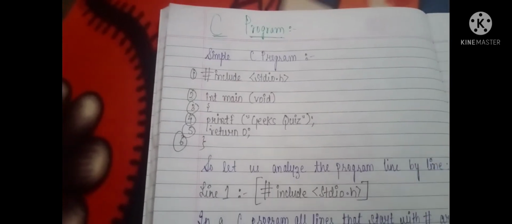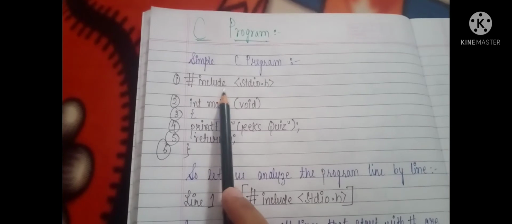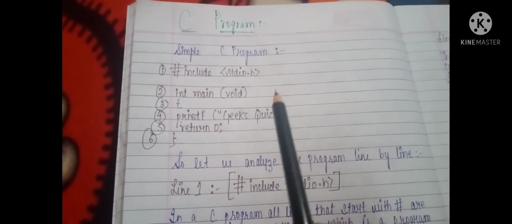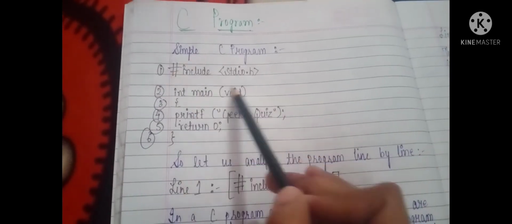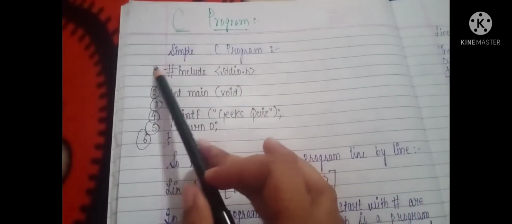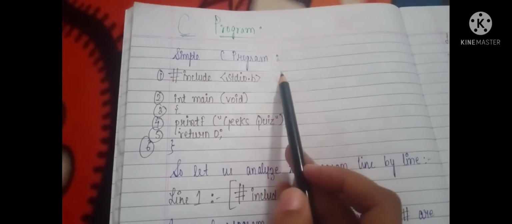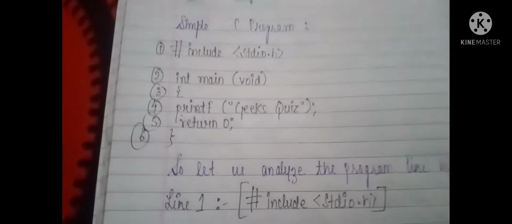Okay, so line 1 is given: #include <stdio.h>. #include <stdio.h> is the first line. This is the first part where the program is started. As we know, this is called the header file, the header line or header file. So why we are using it, we will learn in detail.